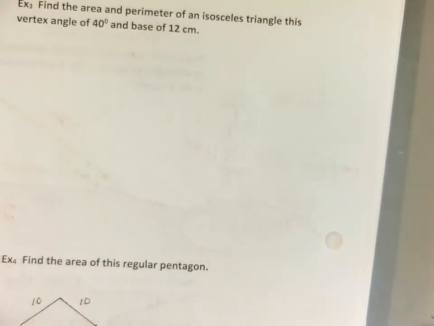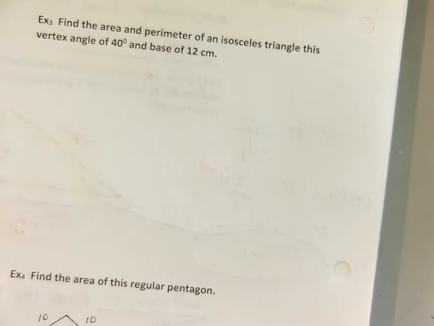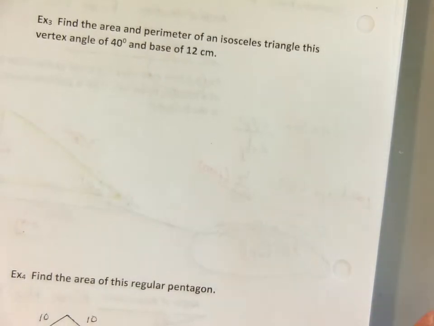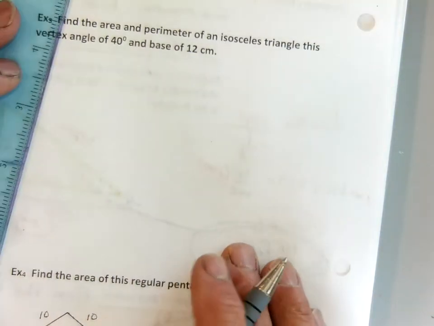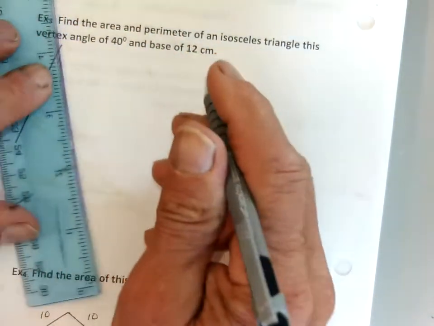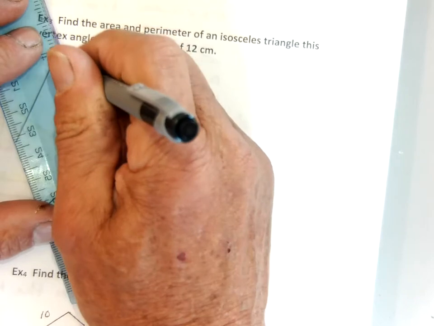Okay, find the area and perimeter of an isosceles triangle that has a vertex angle of 40 degrees and a base of 12. So let me draw a picture, okay? That always helps. Okay, so I'm going to draw like that.